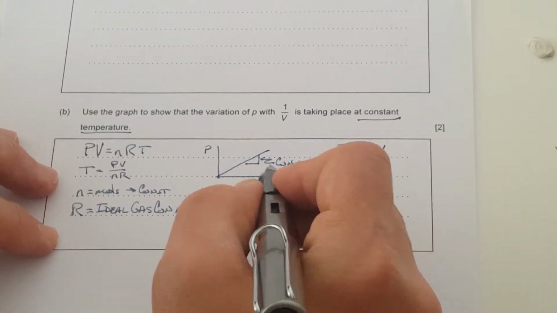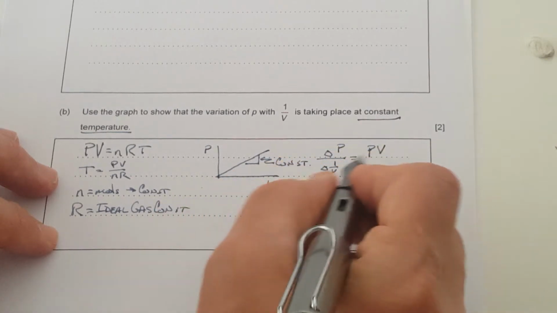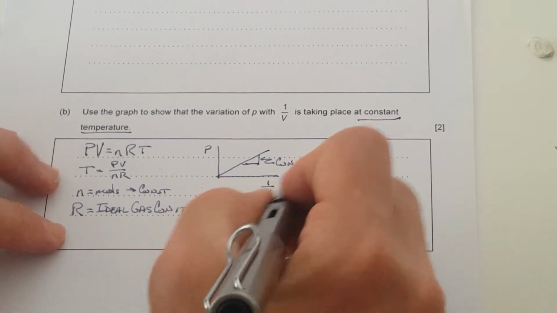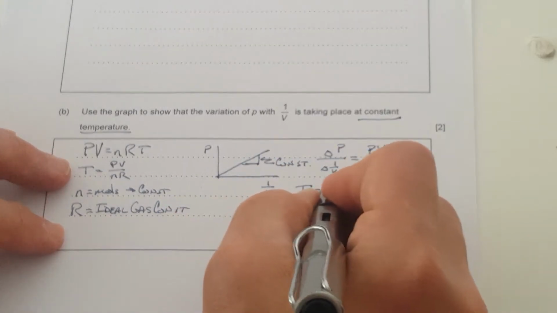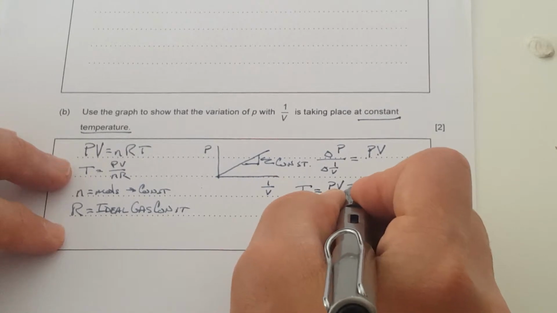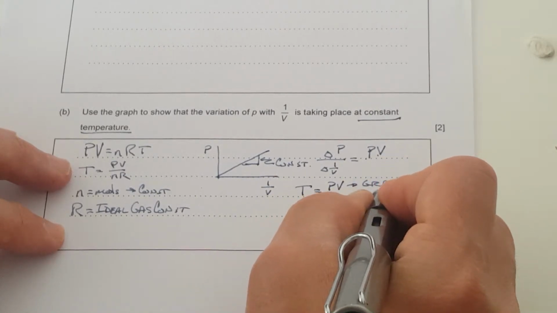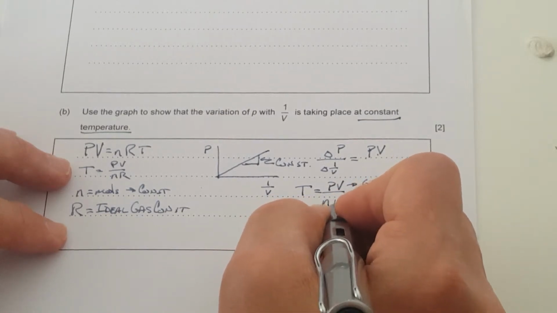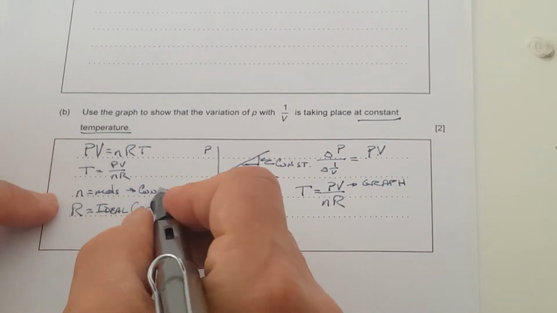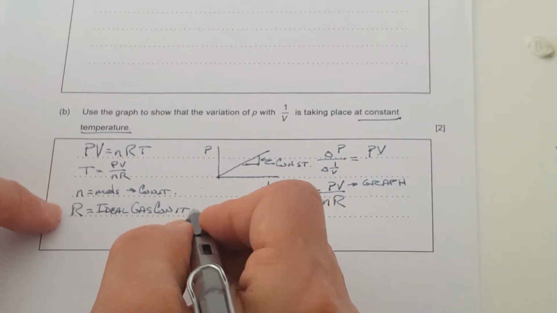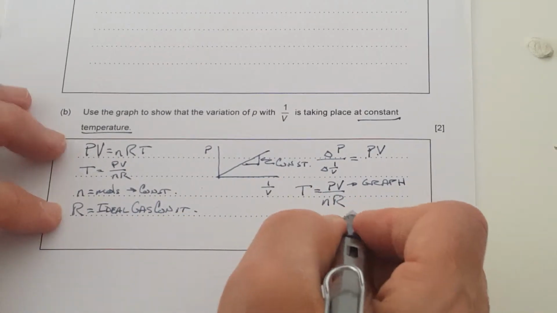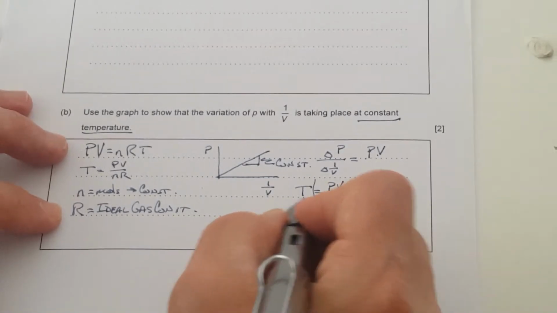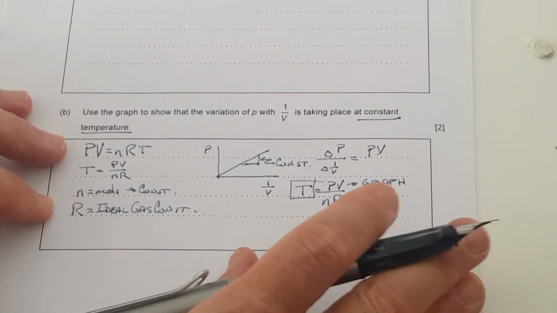So, therefore, PV from this graph, being the slope, is constant. So I can say that T is PV, shown by the graph, is constant. And in R, because we have the constant amount of moles and an ideal gas constant is constant, so therefore my temperature is constant.